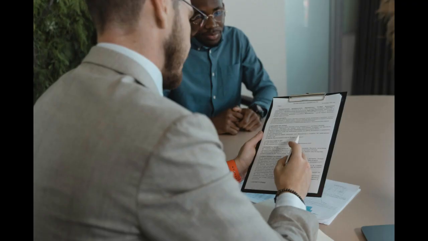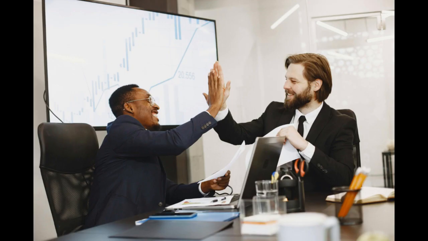3. Develop a business plan. Create a detailed business plan outlining your goals, target market, services offered, pricing strategy, marketing plan, and financial projections. A well-thought-out business plan will serve as a roadmap for your business and help you secure funding if needed.